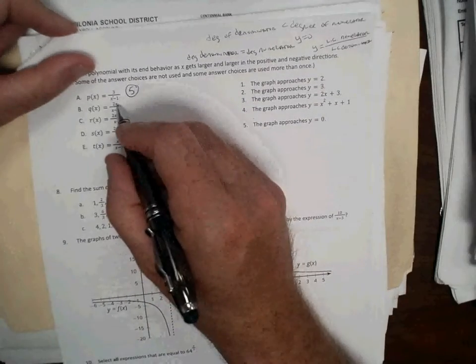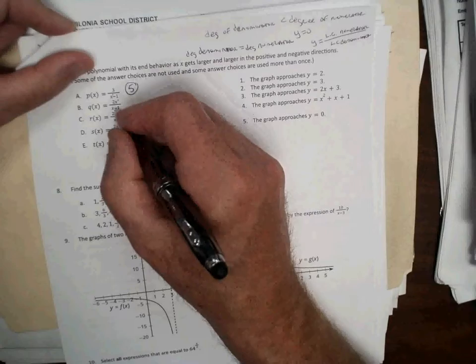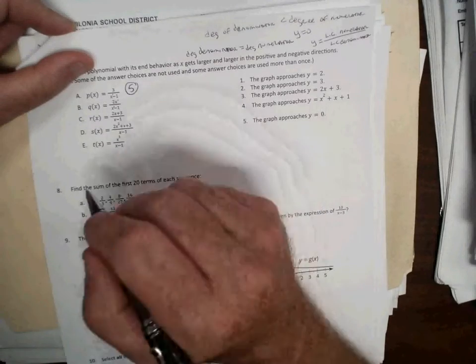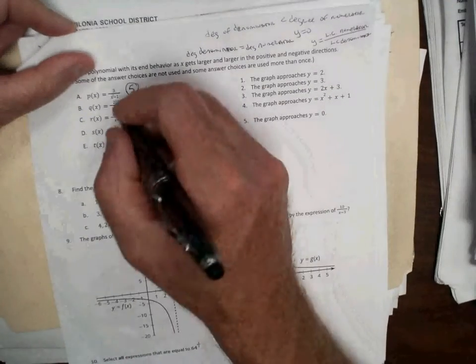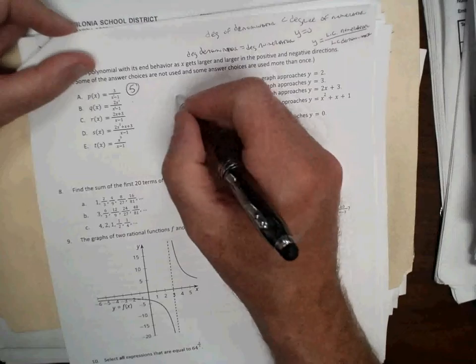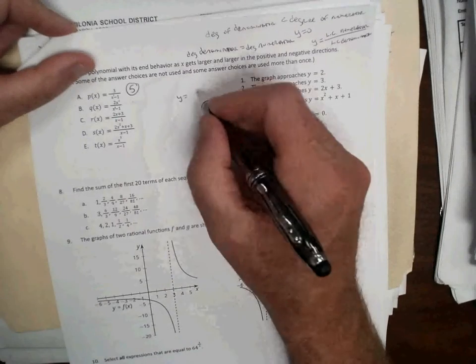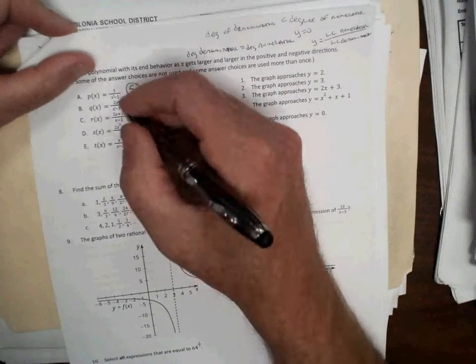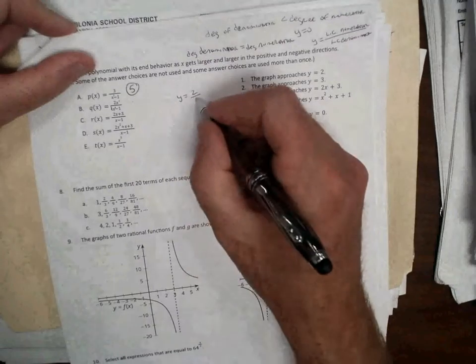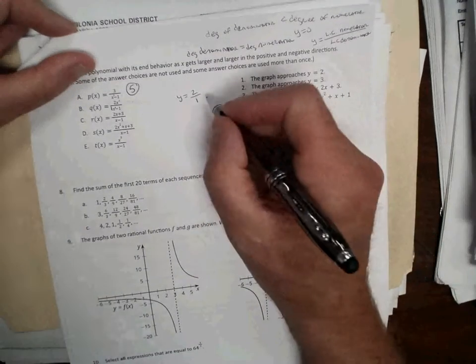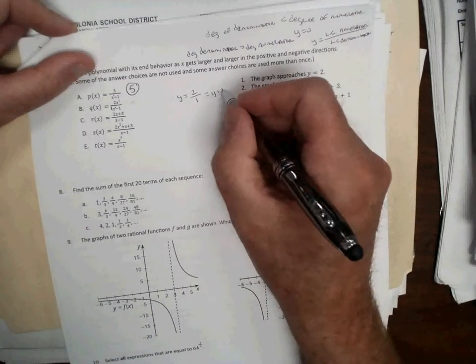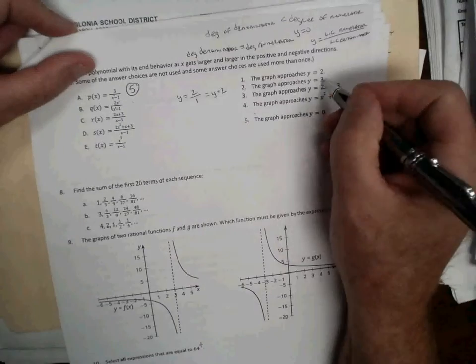The degree up top is 1. The degree of the denominator is 1. Degrees are the same. Therefore, you have y equals, the leading coefficient of the numerator is 2, and there's an understood 1 in front of the x. So the leading coefficient of the denominator is 1, so you have y equals 2. So here, that's going to be number 1.